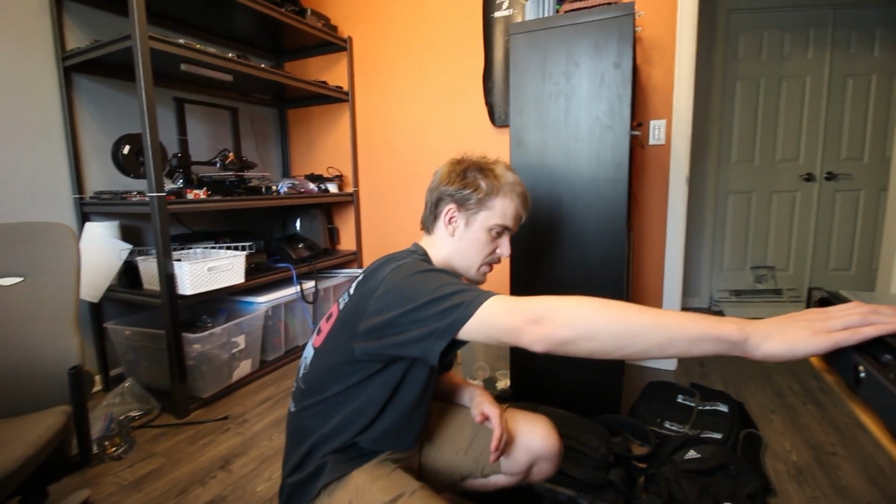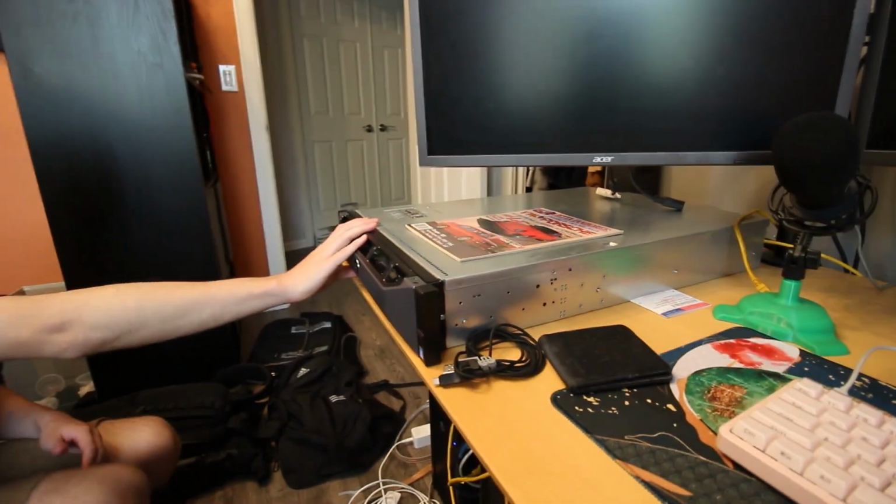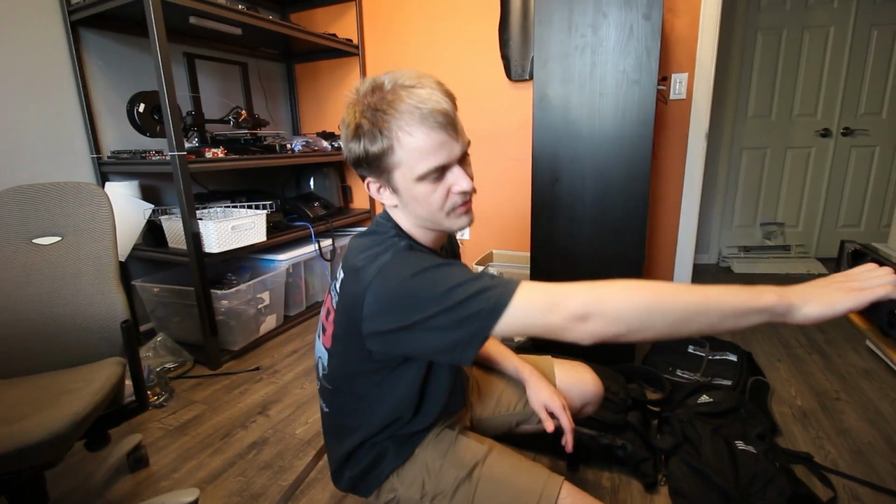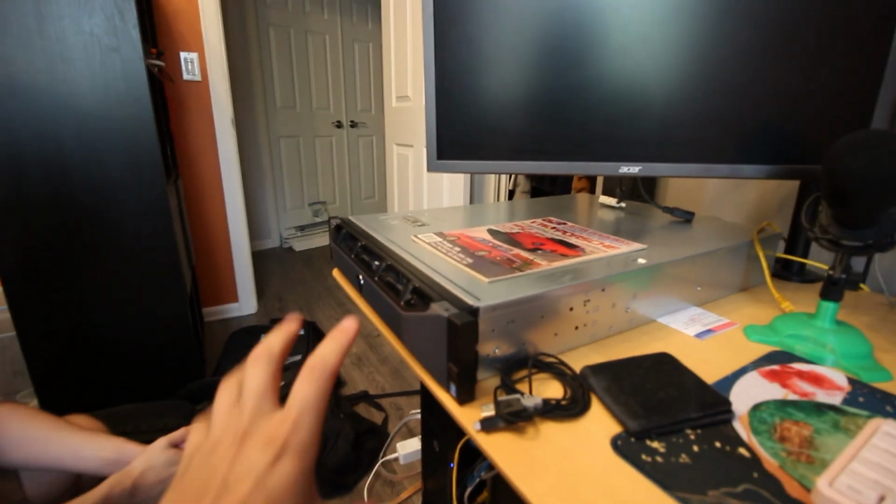Also, it would be nice to get a server rack for the switch, the server, and the firewall when I get that. You guys see the way that these are designed.